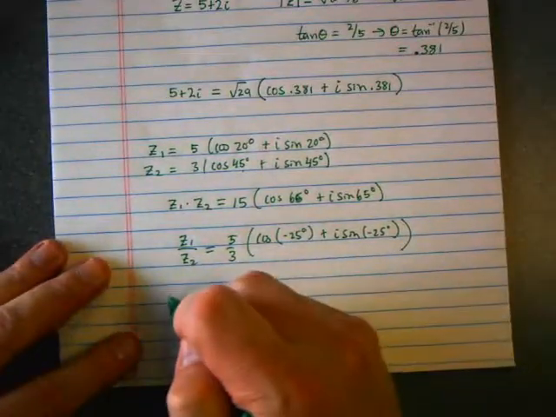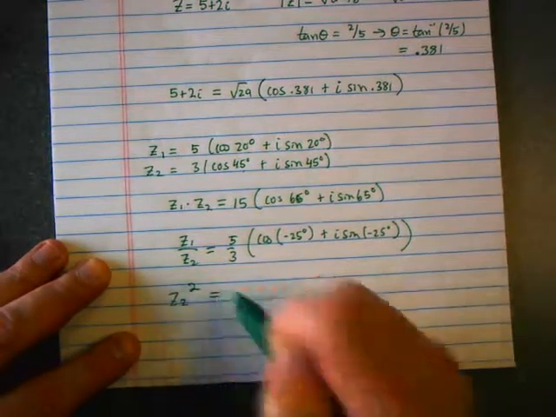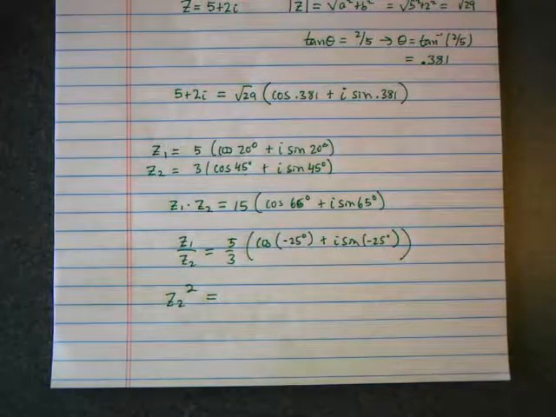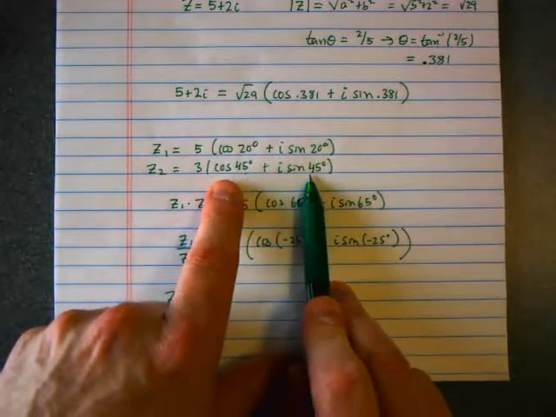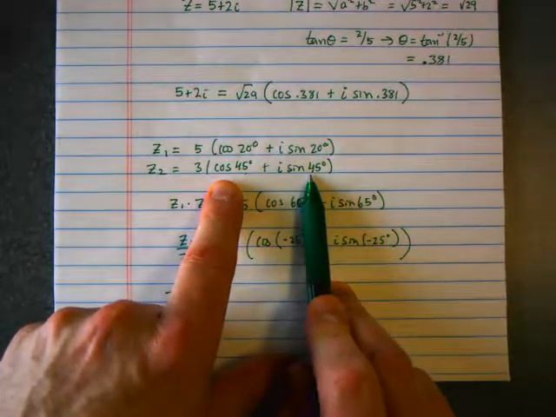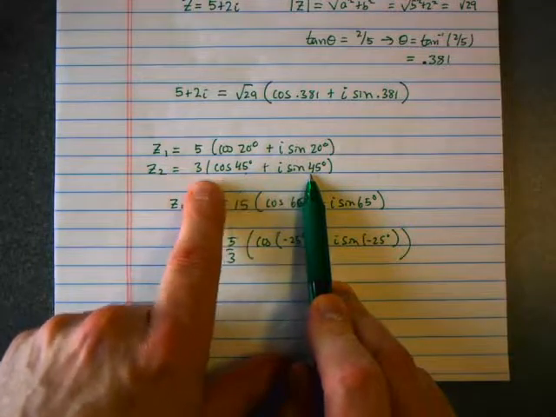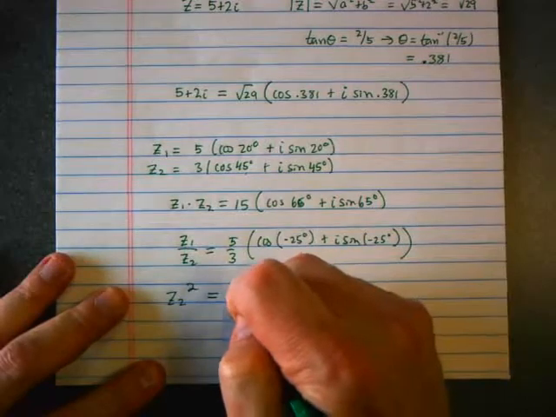Like, let's say I wanted to do z2 squared. So basically what I'm saying is, take this point and multiply it by itself. Well, how do I multiply again? I multiply the numbers out front, so I'm going to have 3 times 3, so I square that number, that's 9.